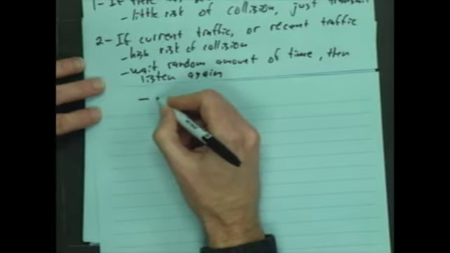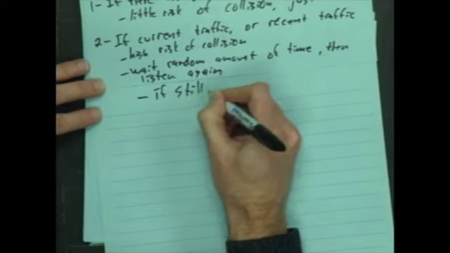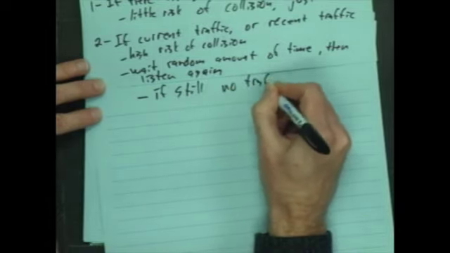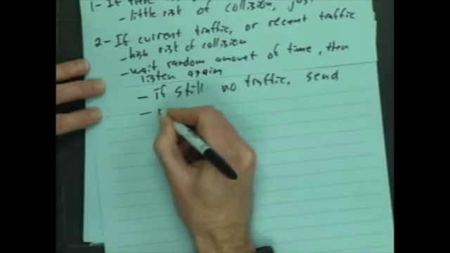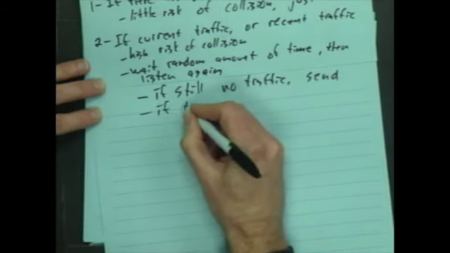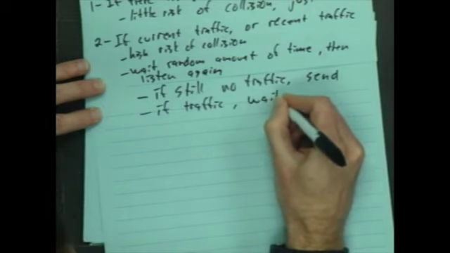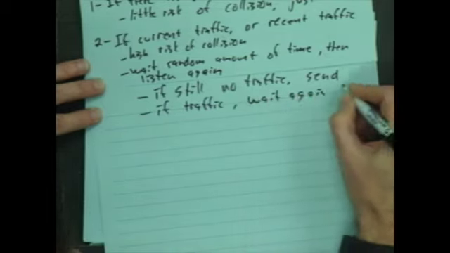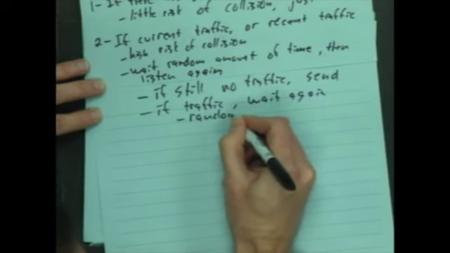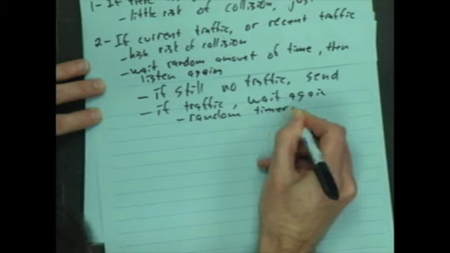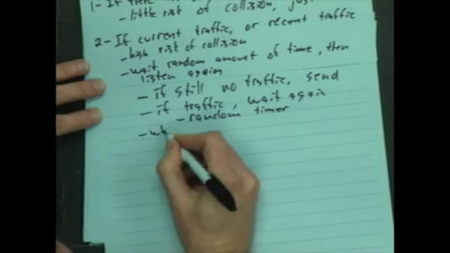So we're going to be down here. If there is still no traffic, then I can send. If there is traffic, I need to wait again. That is, I set my random timer. That's kind of fun. So why do I set a random timer?